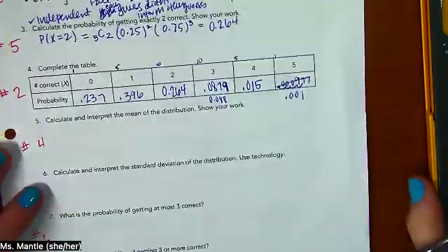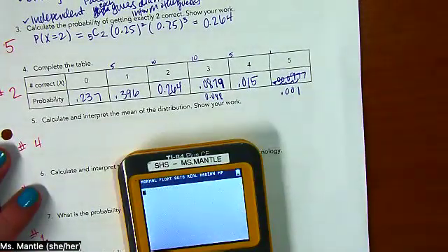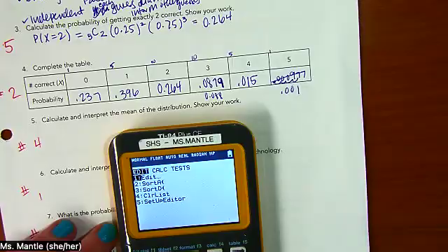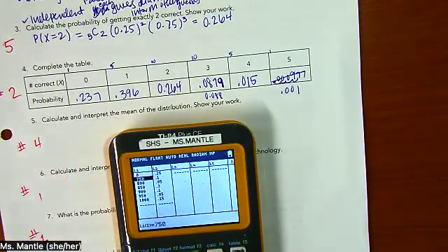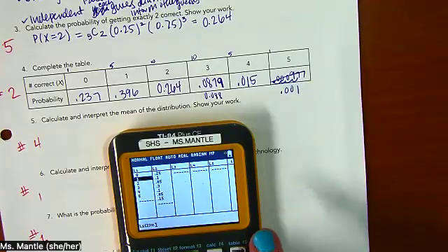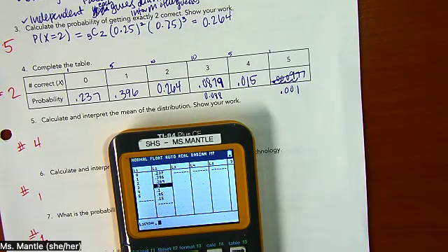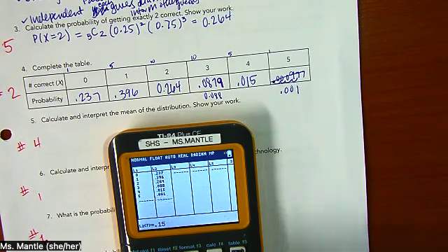Okay, so then it says to calculate and interpret the mean of your distribution. So that means you are entering into your list 0, 1, 2, 3, 4, 5, and then delete. And then over here, we'll put our 0.237 and 0.396, 0.264, 0.088, 0.015, and 0.001. Delete.